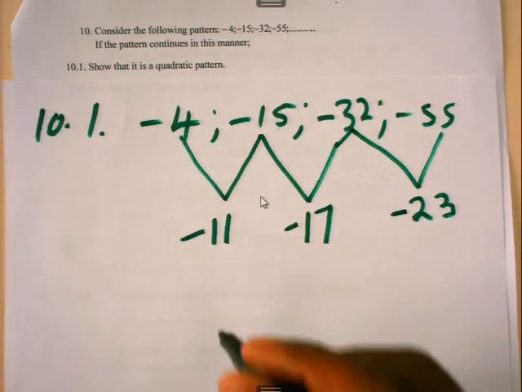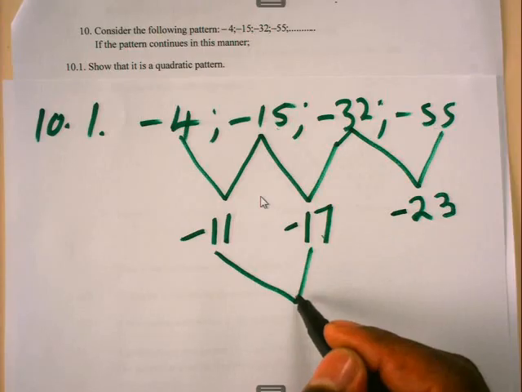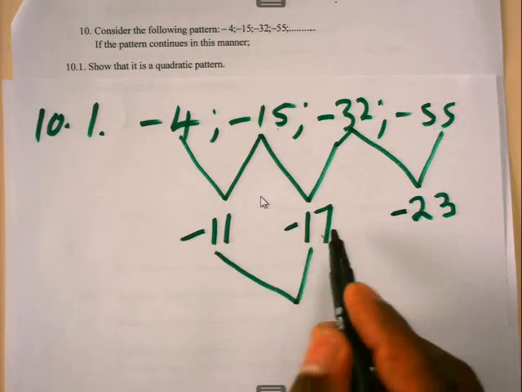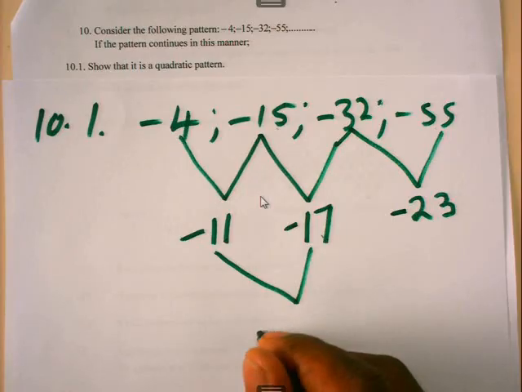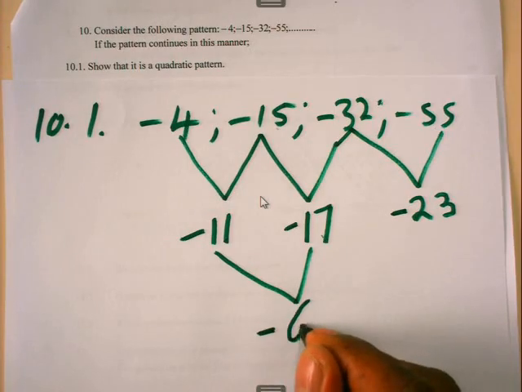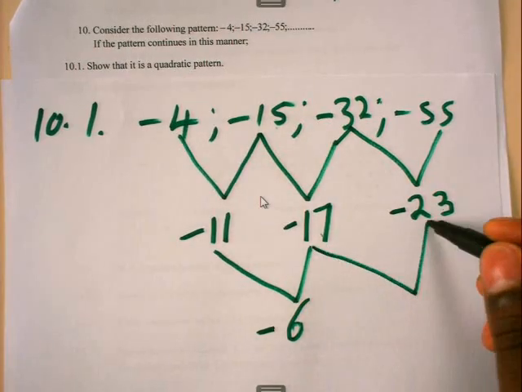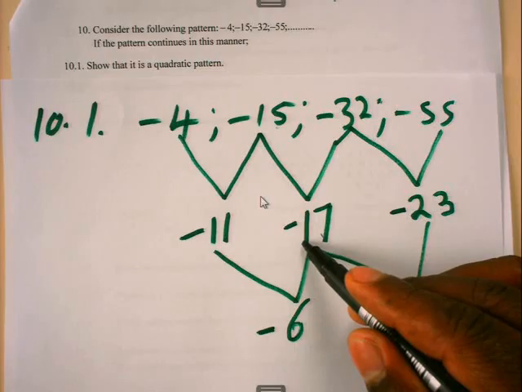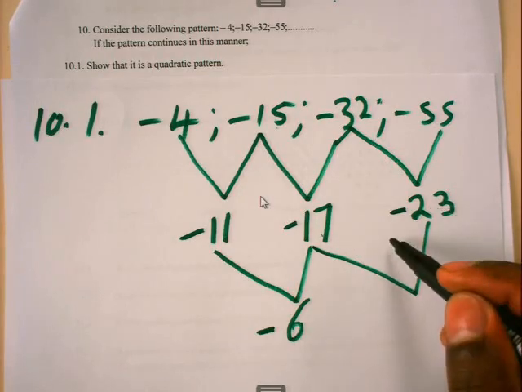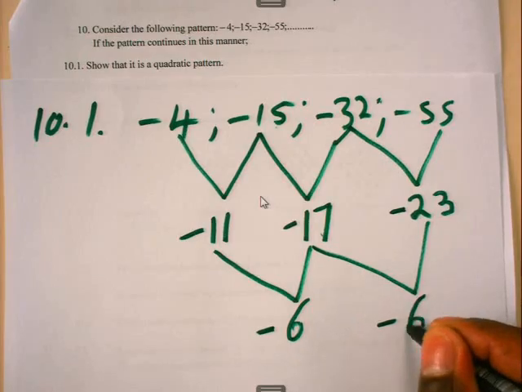Let's determine the second difference. Negative 17, subtract negative 11, then you end up with negative 6. Let's check. Negative 23, subtract negative 17. The answer is still negative 6.